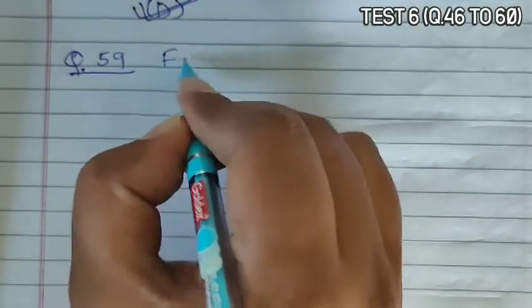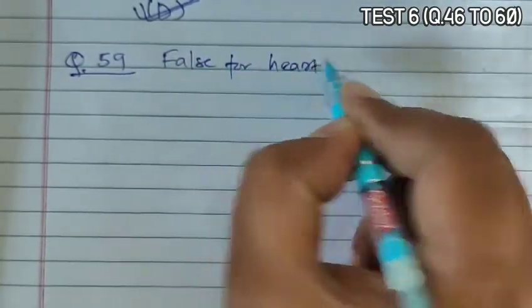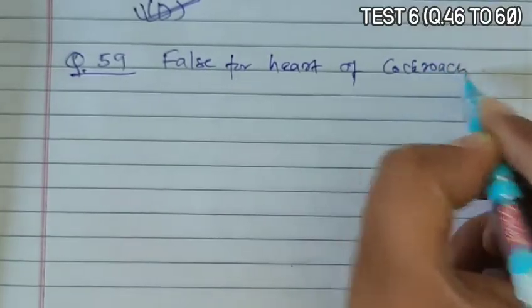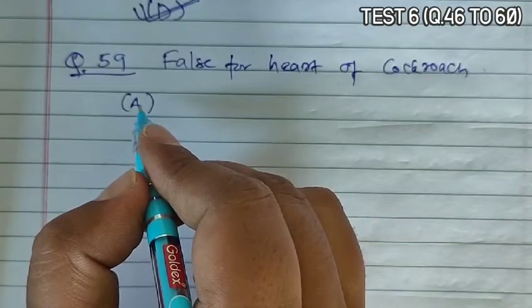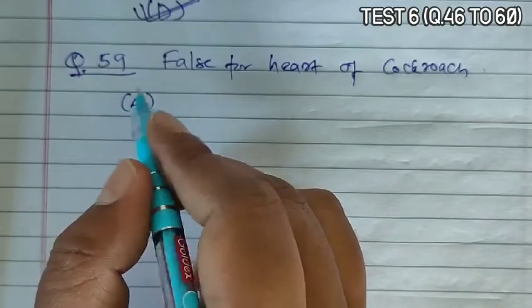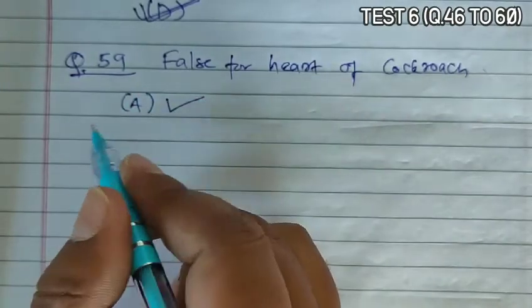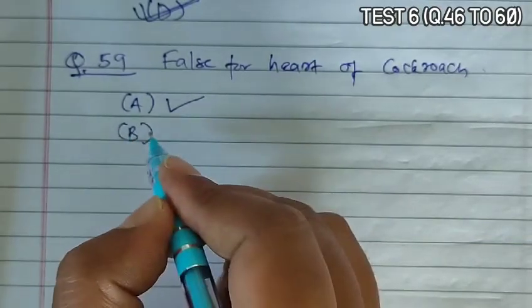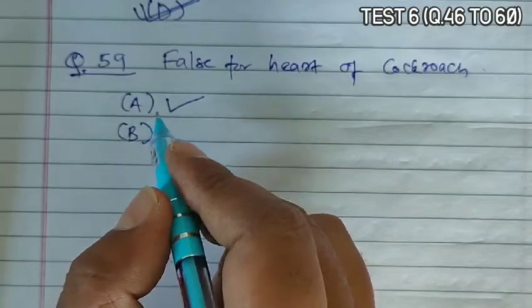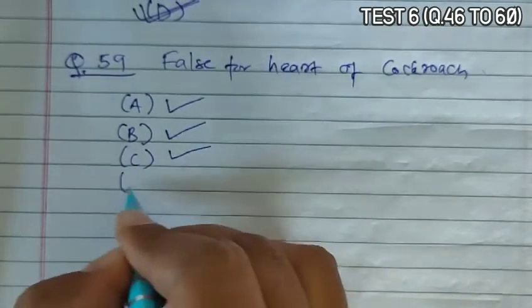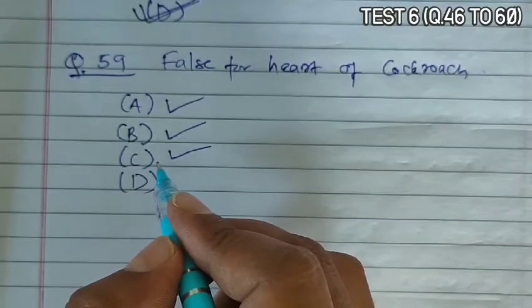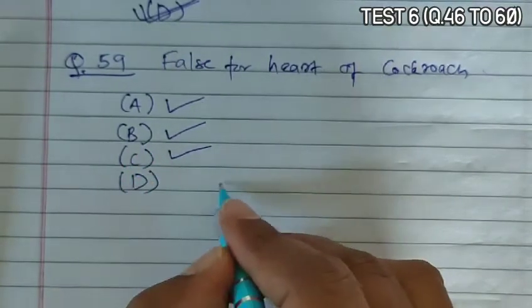Next is question 59. Question 59 asks which is false for the heart of cockroach. If we go with the statements, statement A is given as lying along mid-dorsal line of thorax and abdomen. So it is correct that it is lying in the mid-dorsal line of thorax and abdomen. Option B is given as anterior first part is open and posterior last part is closed. Yes, it is also correct. Option C, funnel shaped chambers with ostia are present. Yes. Option D is given as anterior aorta is divided and reaches every cell of body.